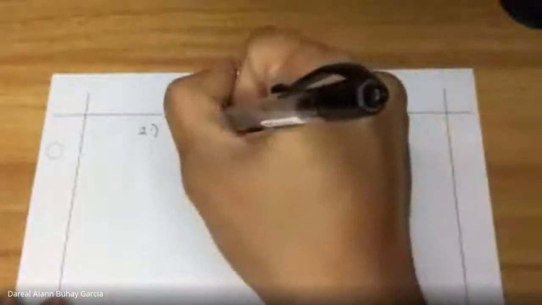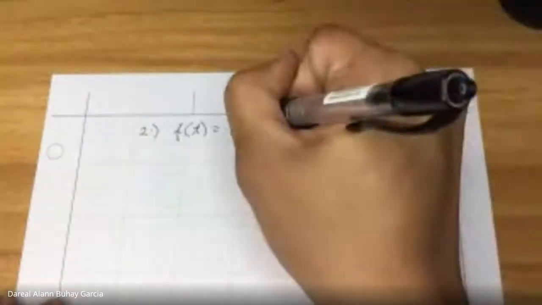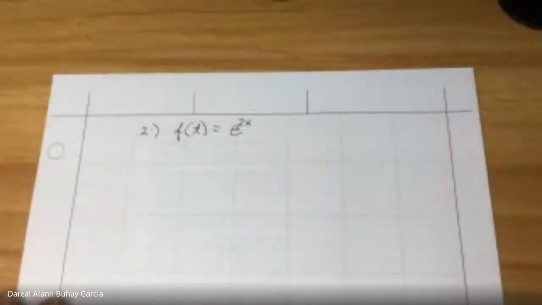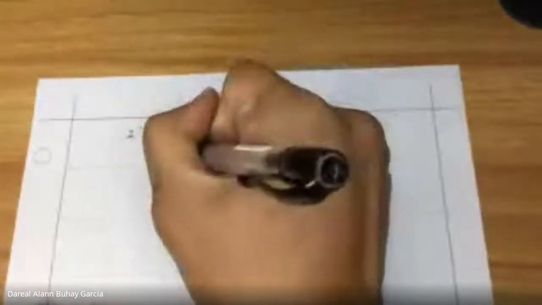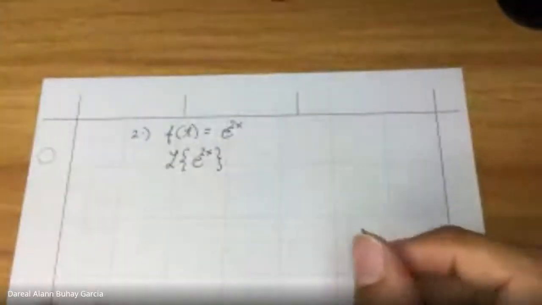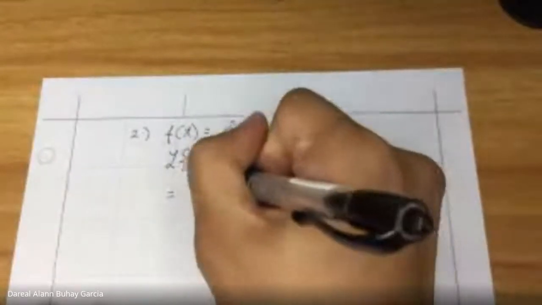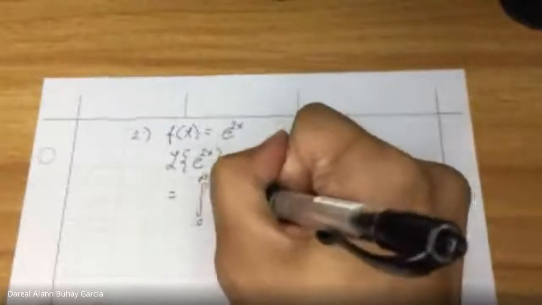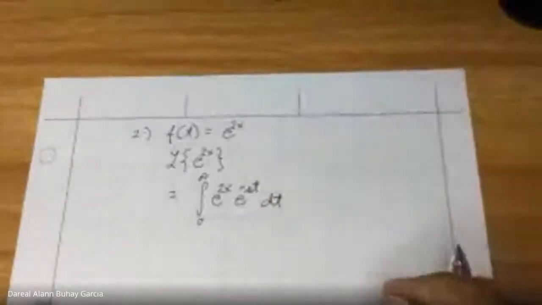Example number 2. What if our given function is e to the power of 2x? Let's generalize it. A very common function in our study of DE, e to the power of 2x. So, the question is, what is the Laplace transform of e to the power of 2x? We evaluate from 0 to infinity, e to the power of 2x times e to the power of negative st dt.